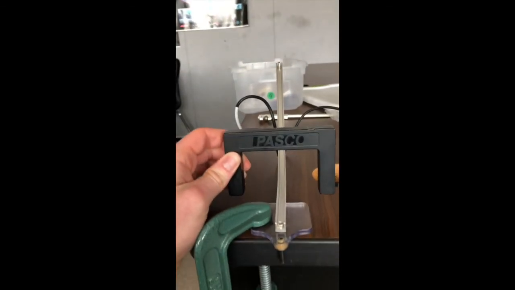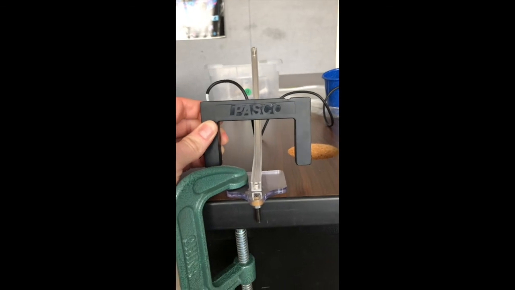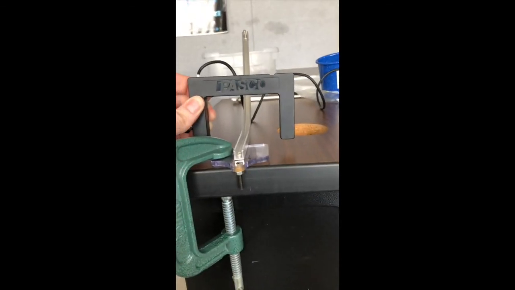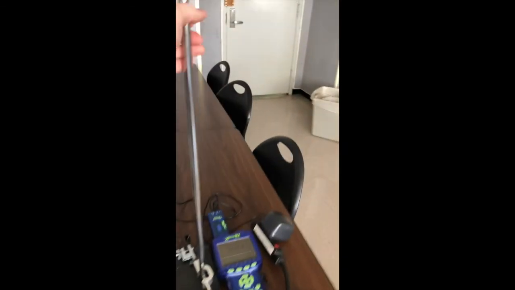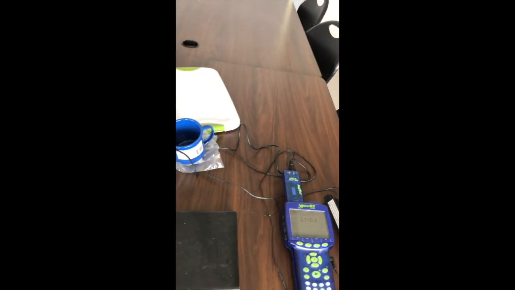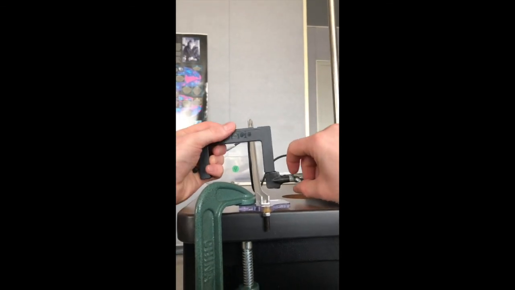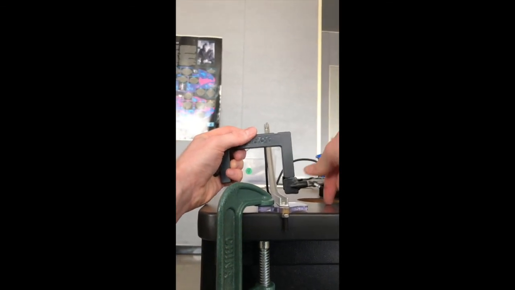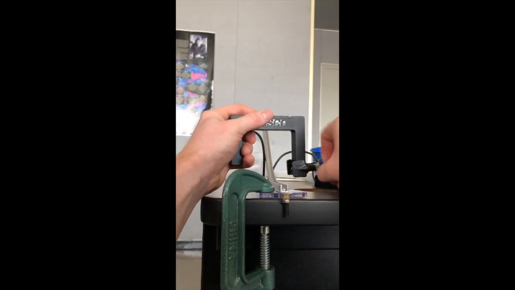Now the crucial part of this experiment, because notice the number we plugged into the computer was the diameter of the ball, we need to make sure that it is exactly the diameter of the ball that's passing through the photogate. And so we're going to use this ring stand to help us do that. I'm going to take this and turn it around, and I'm going to set this up so that the photogate beam is going to cross where the ball goes.